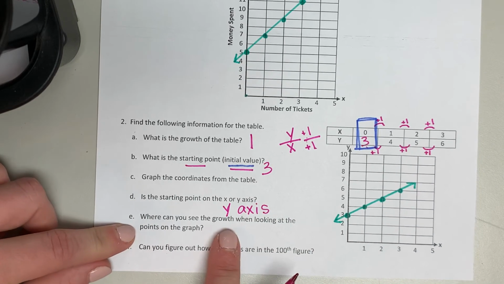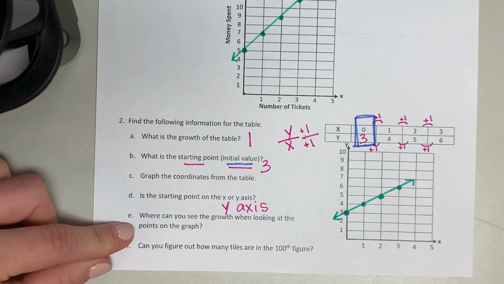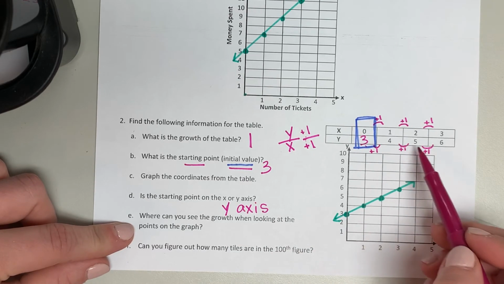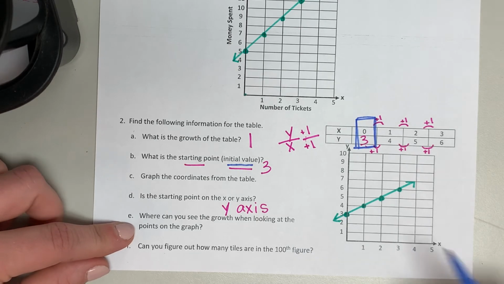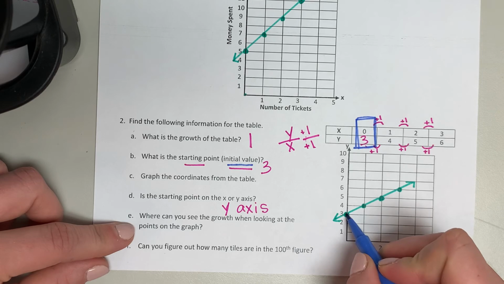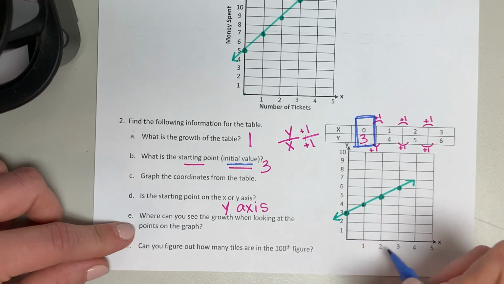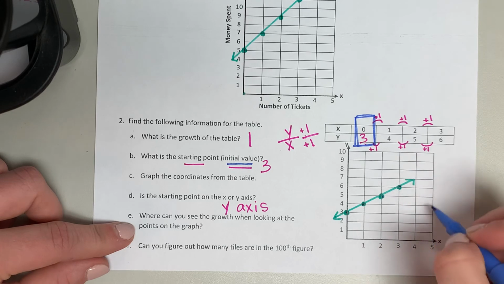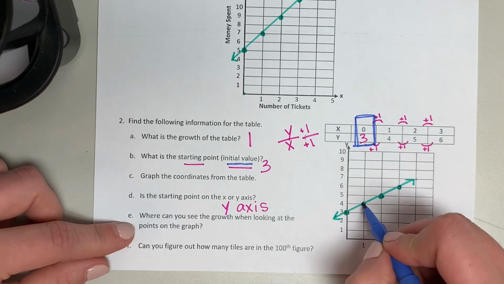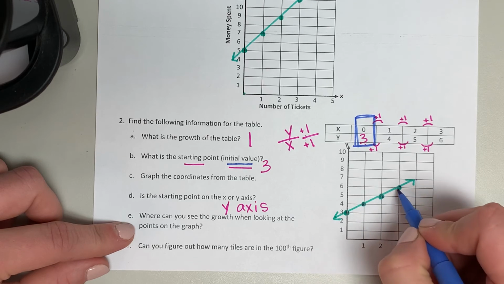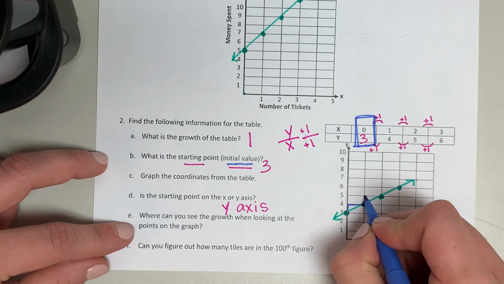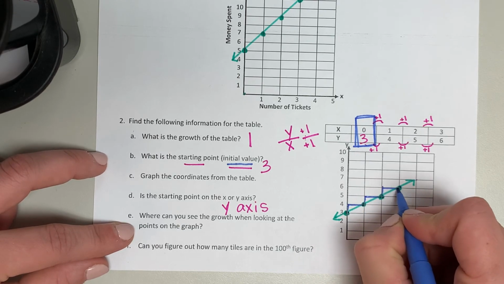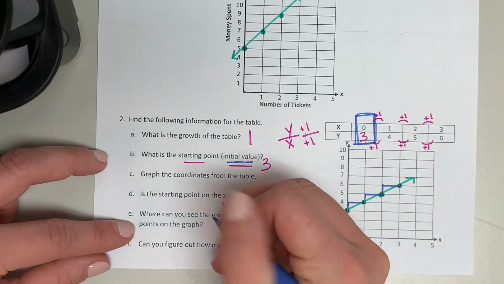Where can you see growth when looking at the points on the graph? So you can see growth by adding on a table, but on a graph, where would you find growth? You can look to see what's happening every single time between the points. So this was 0, 3 to get to 1, 4, to get to 2, 5, to get to 3, 6, and it would have continued to get to 4, 7. How can we see that growth? It's going from that point to that point to that point to that point. You can actually go up and over, up and over, up and over. That's called your rise over run.